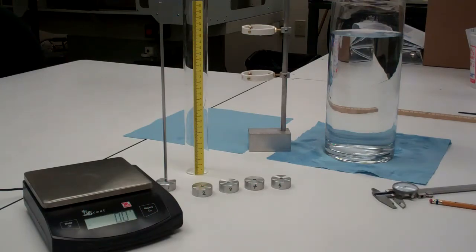Alright, so welcome back. In the last video, part 2 of this series, we described the apparatus for this fluid pressure lab. Now what we'll do is just run through the steps required to perform the lab.